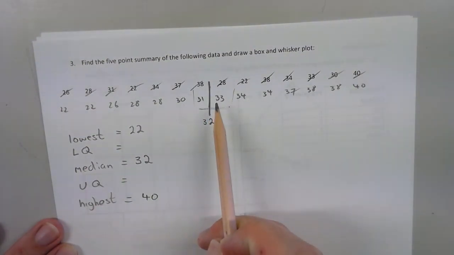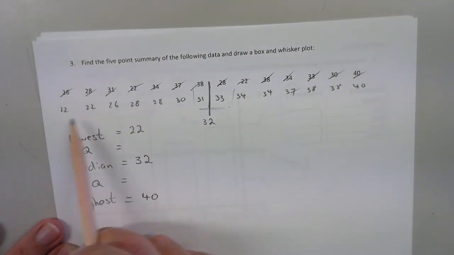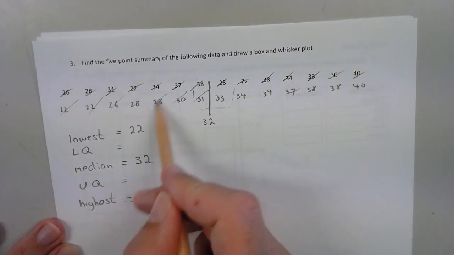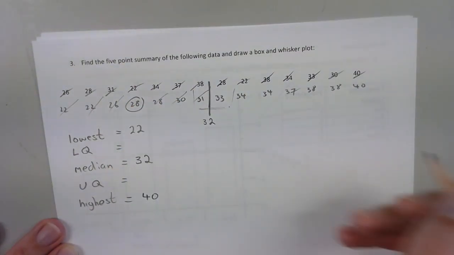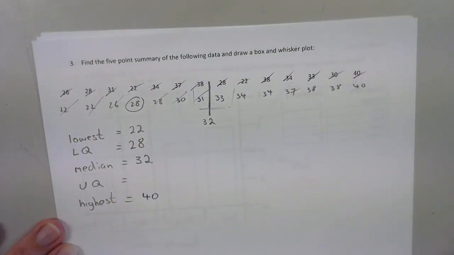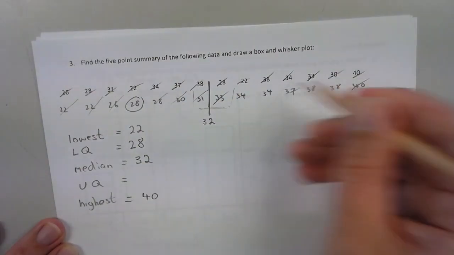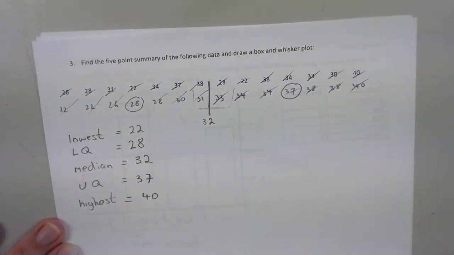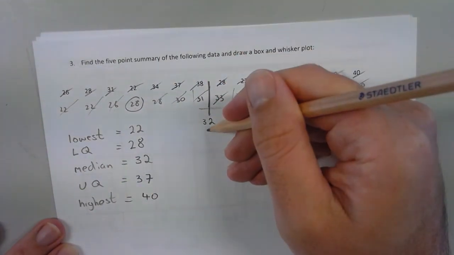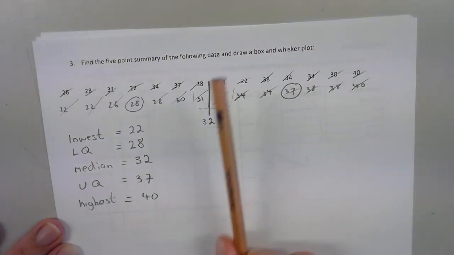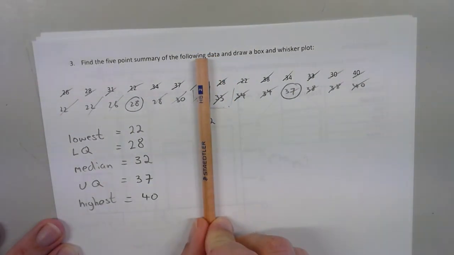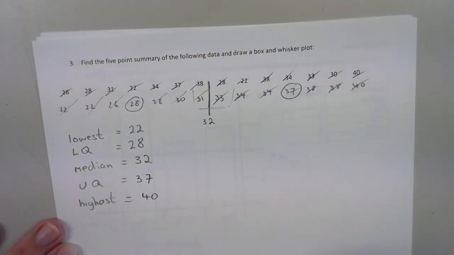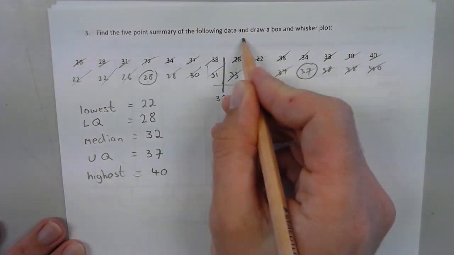Now once you put your line in, your lowest quartile is the middle of these numbers. Now if you cross off one from each side, you can see we've got the number 28 in the middle, so that's our lowest quartile. Now if you look at this one and we do it the same way, you find the middle of this side, we have 37. So you must cut your data in half, or if it's one number, like for example, say if 31 was the median, you cross it off there and then you find the middle of both sides, so you ignore it. So there's our 5-point summary.